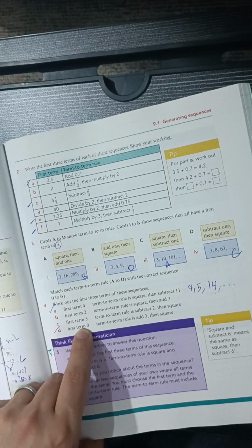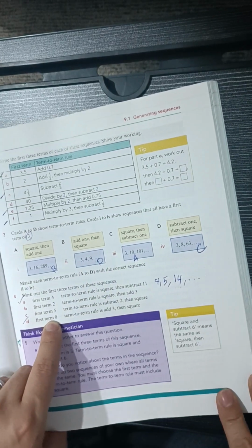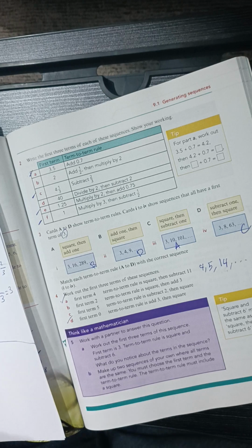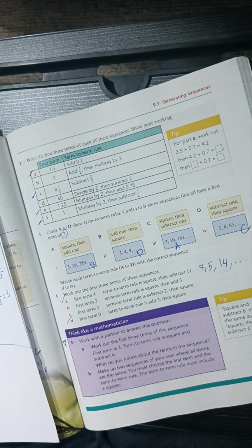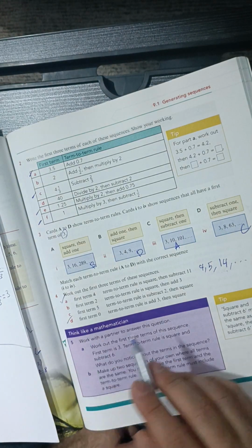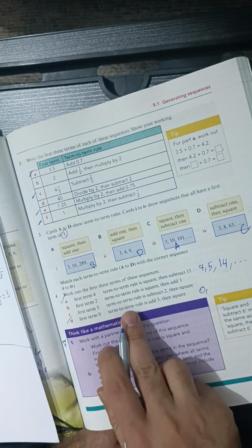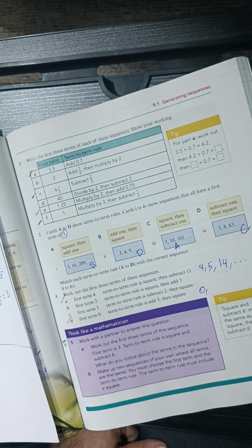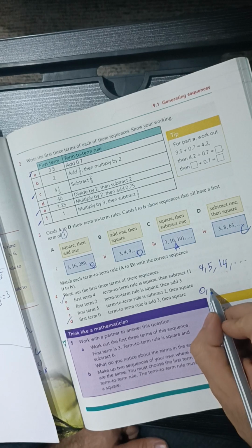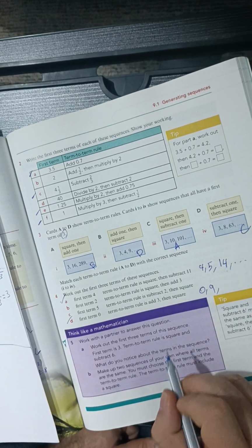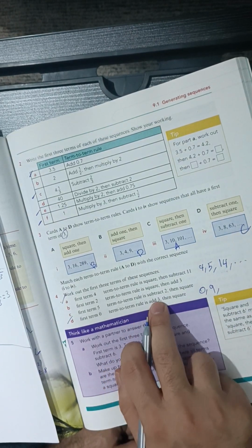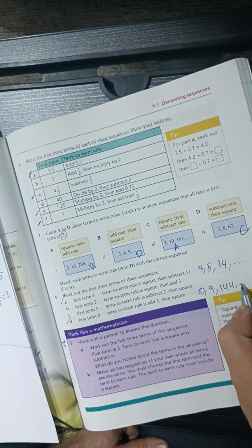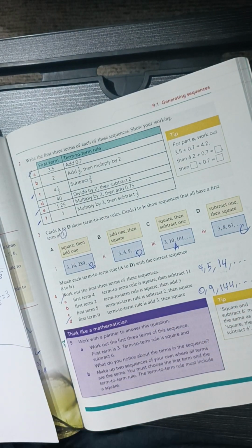Here we are in page 195. Section 9.1 regarding generating sequences. Question 4, part D. First term is 0. All right. Term to term rule is add 3. 0 plus 3, 3. Then square it. Well, it is 9. 9 plus 3, 12. 12 squared, 144. Perfect.